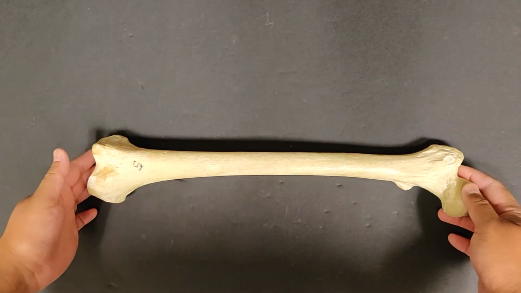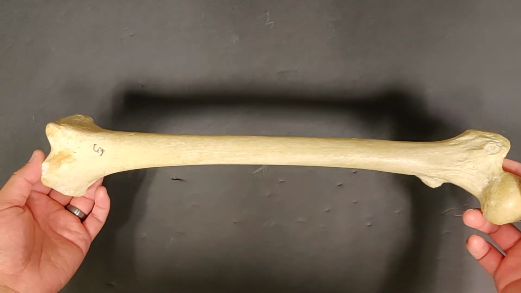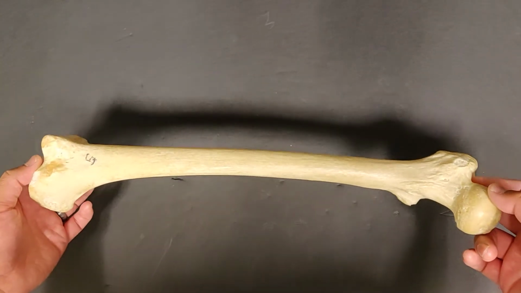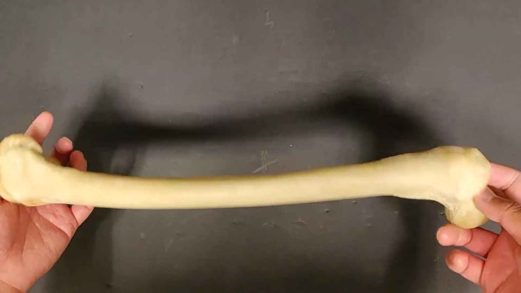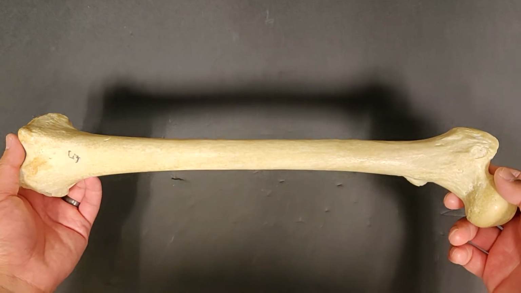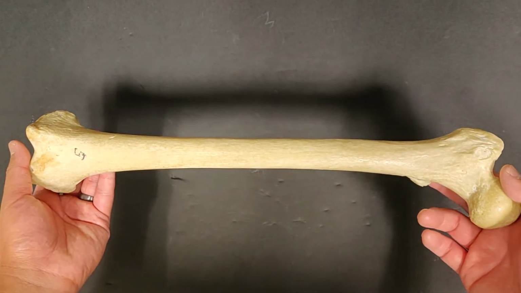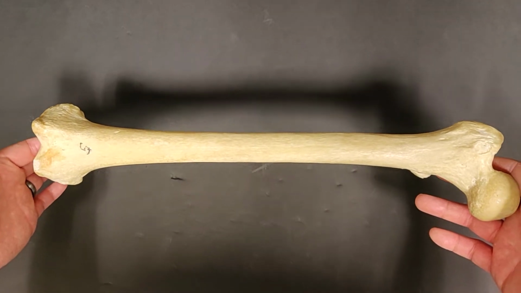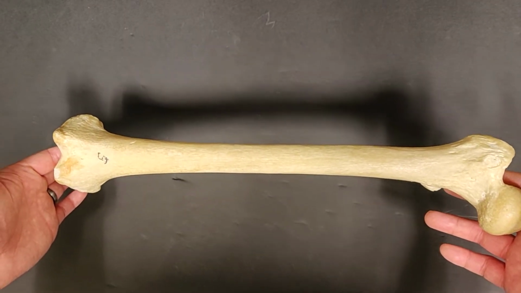Today we're going to be taking a look at the femur. This is the upper leg bone or your thigh bone. This bone is one of your largest bones, and this is one of your strongest bones as well. And to identify the landmarks, keep in mind, like what we've been doing with most of the bones, make sure you can orient yourself to the anterior and posterior, the medial and the lateral, and the proximal and distal.